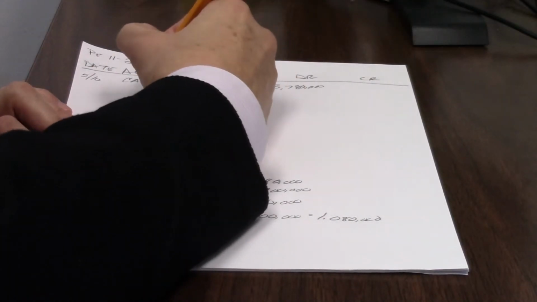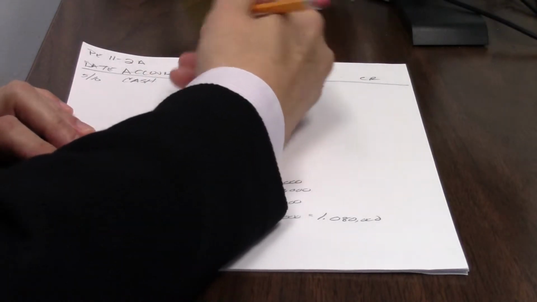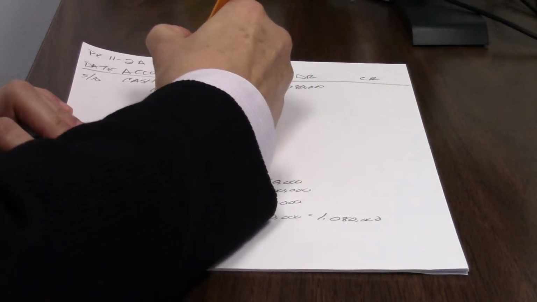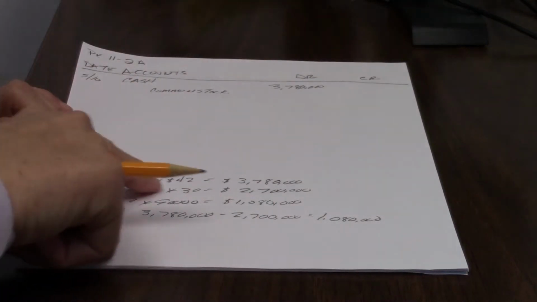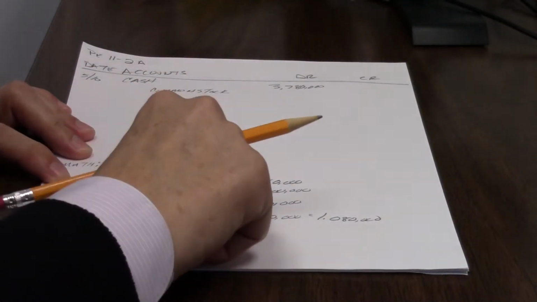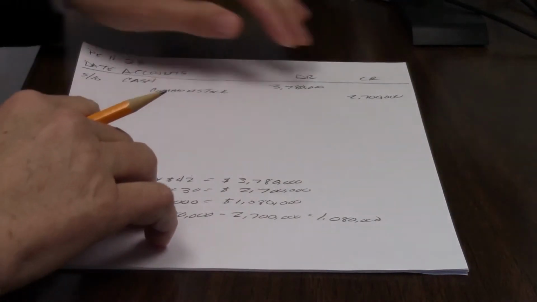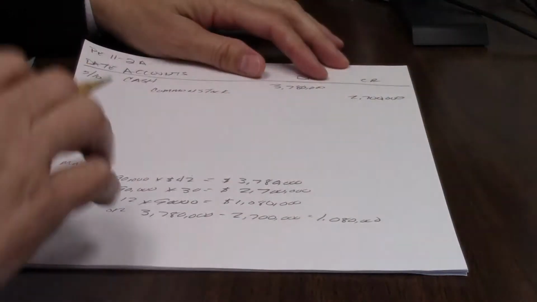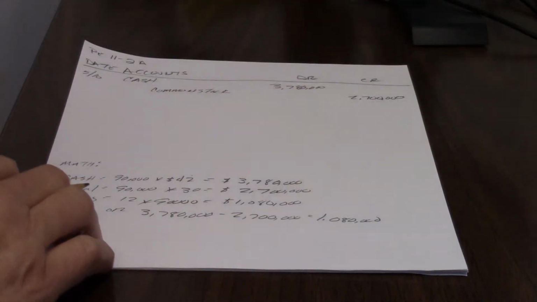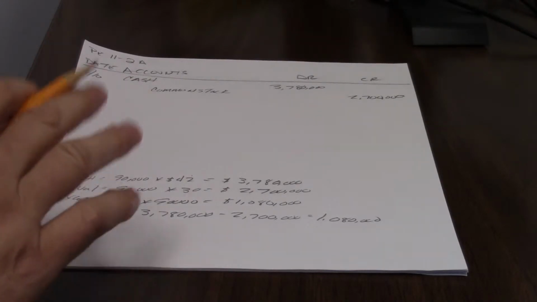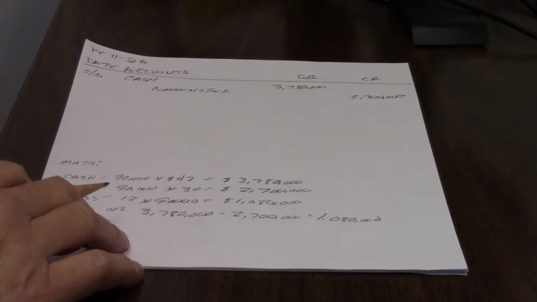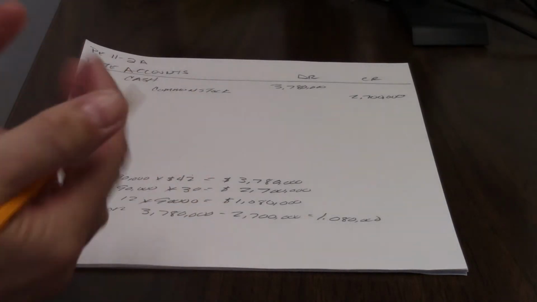So the first one, right, is common stock. And we already figured out the common stock face value is 2,700,000. So if you were to look on the balance sheet on the stockholders' equity side, you'd see common stock 2,700,000. And then we had that capital in excess of stated value, and so that's another separate type of account.